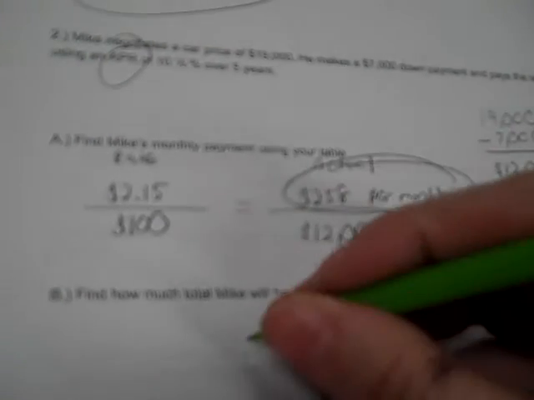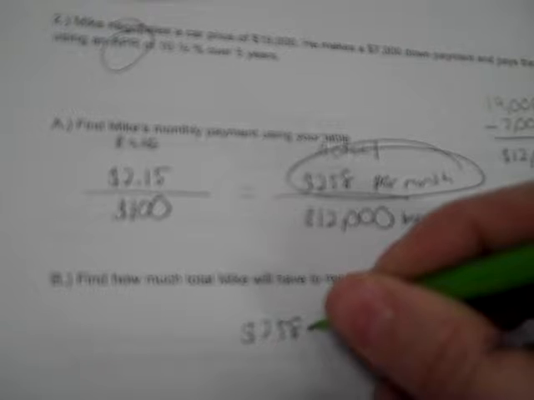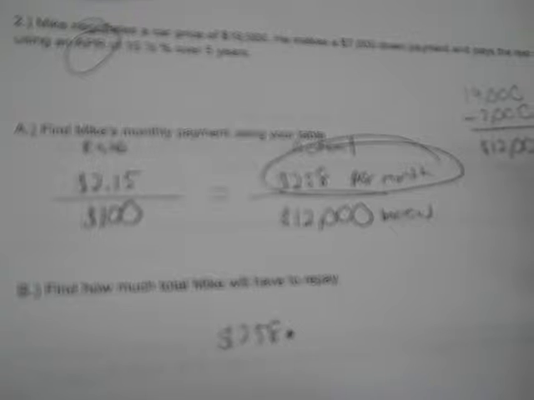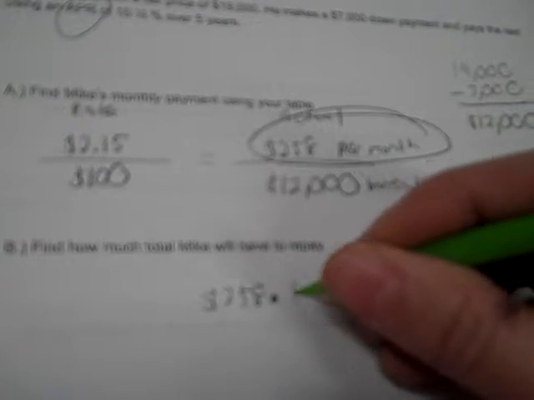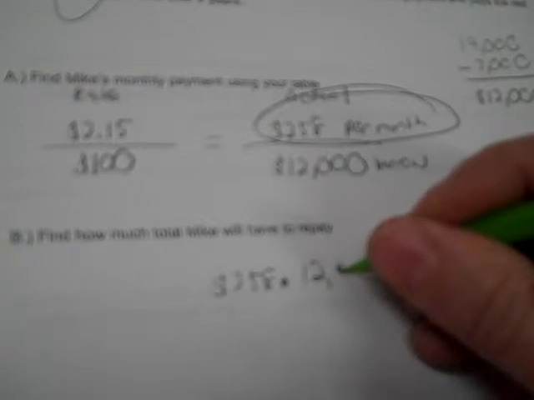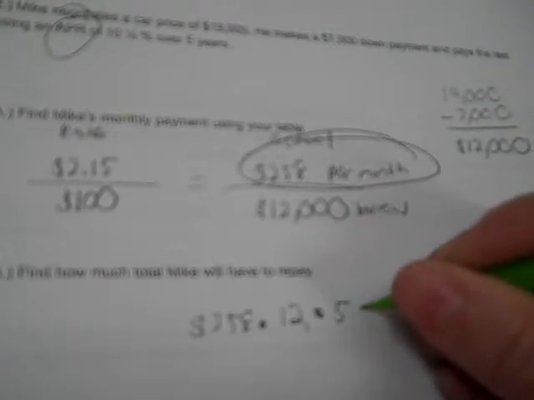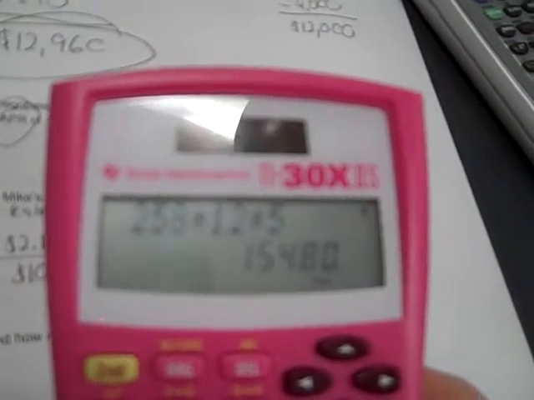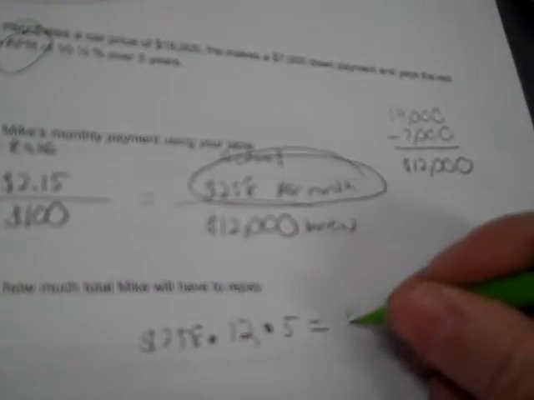Now, find out how much total Mike will have to repay. So he's paying $258 per month. How many months are in a year? January, February, March, April, May, June, July, August, September, October, November, December. There would be 12. So he pays that 12 times a year, but there's 5 years. Okay, so we need to multiply by 5. So I take 258 times 12 times 5. And that's $15,480.